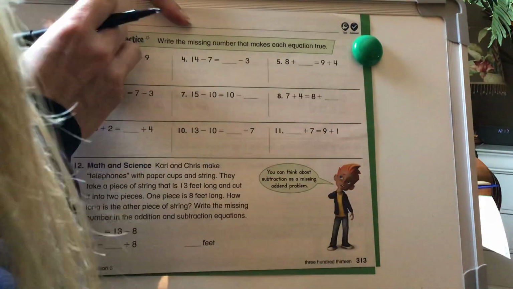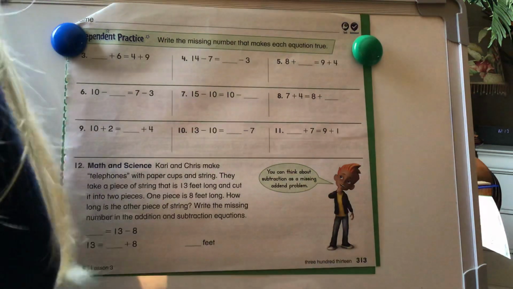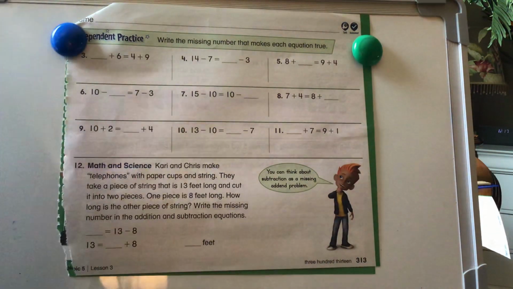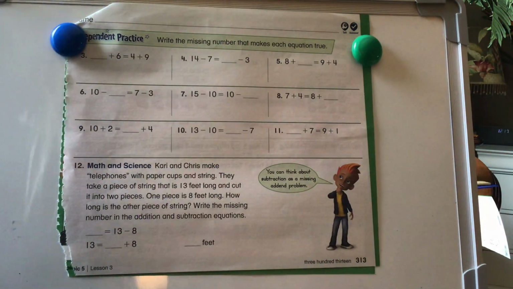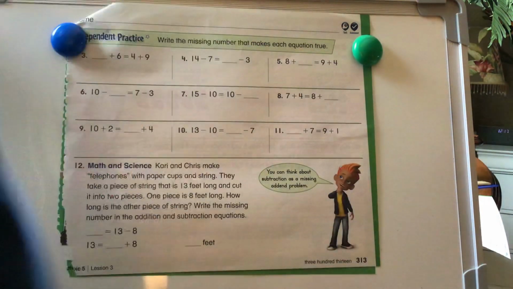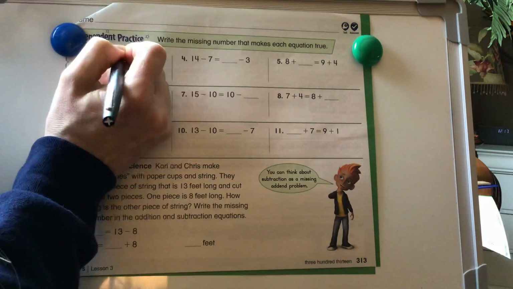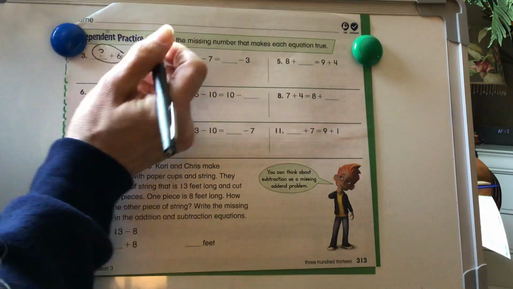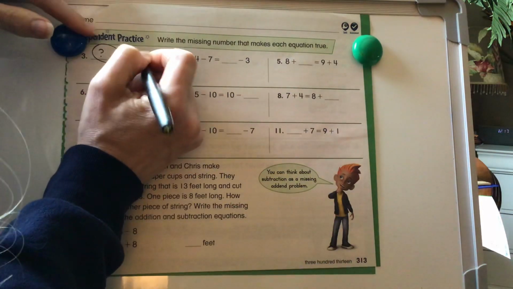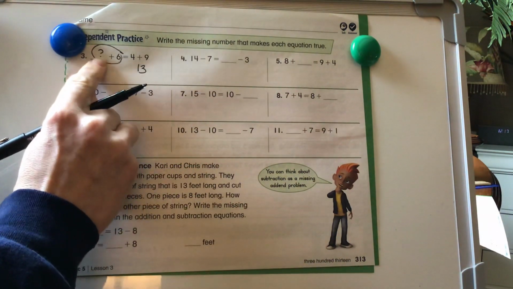Again, you can pause the video if you want to, go through and do all the independent practice on your own, and then come back and check it if you would like to. You can draw counters, whatever strategies you would like to use, you're welcome to use. Okay. So this is something plus 6 equals 4 plus 9. I know that 4 plus 9 equals 13. So now I have to figure out 6 plus what equals 13.